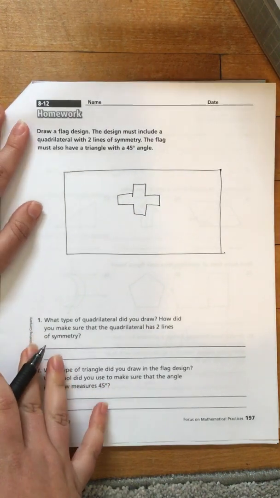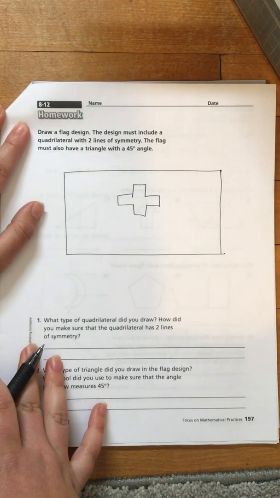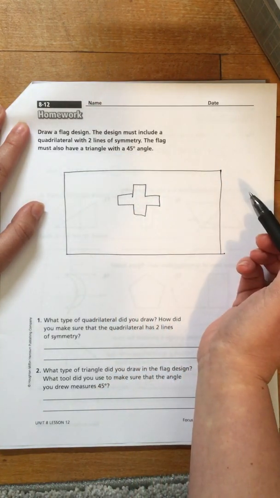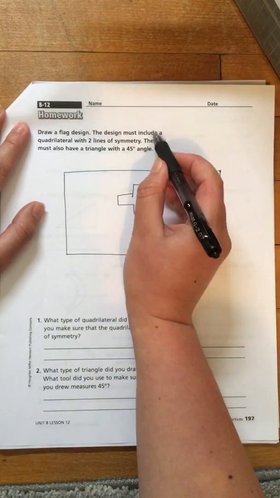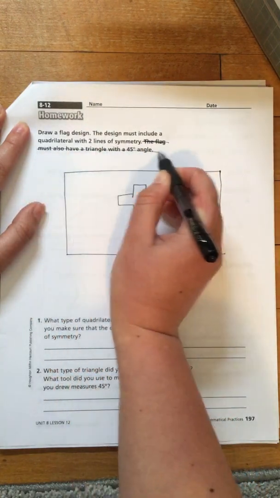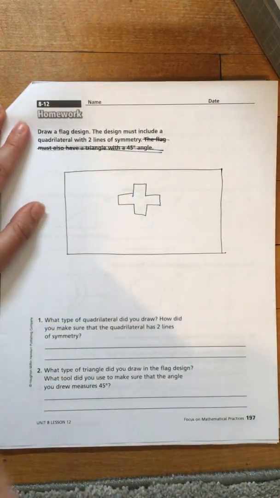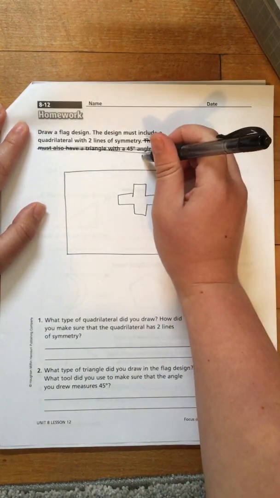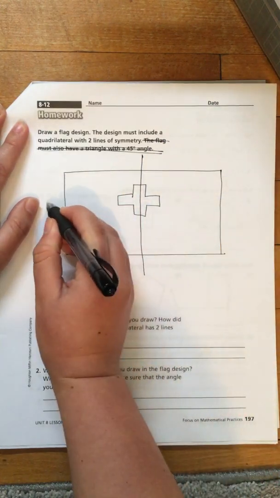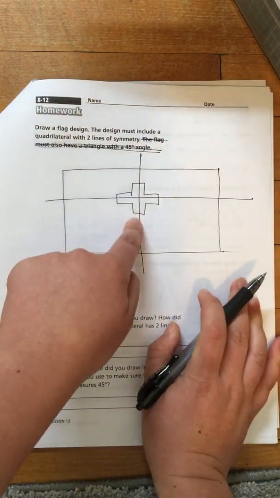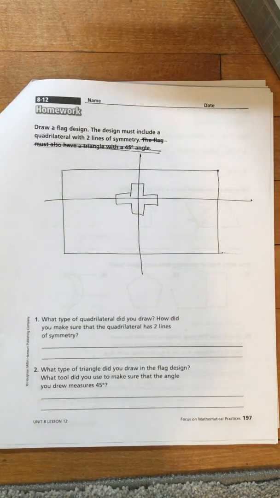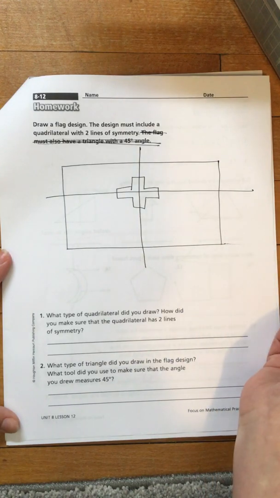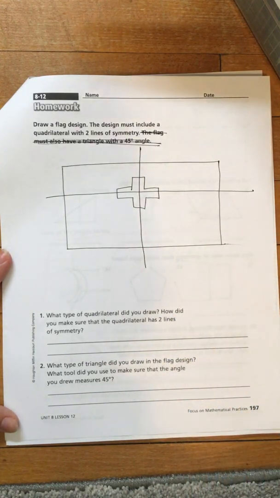I would make it a lot nicer than that. And it says that the flag needs to have a triangle with a 45-degree angle. So actually, you know what? We'll cross that out. You don't need to do that part if you don't want to. If you want to go above and beyond, go for it, but you don't have to. And then it has to have 2 lines of symmetry. So like this is a line of symmetry, and technically this would be a line of symmetry. My plus sign should have been more in the middle. And then this is going to ask what type of quadrilateral you drew, which is probably a rectangle. How did you make sure it had 2 lines of symmetry?